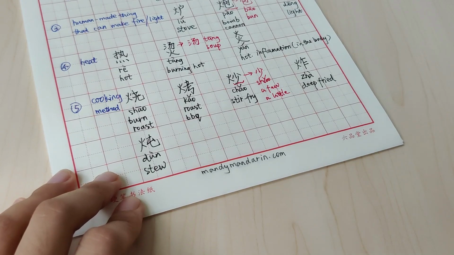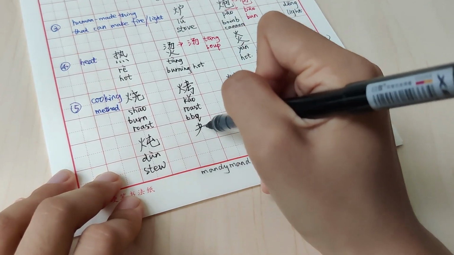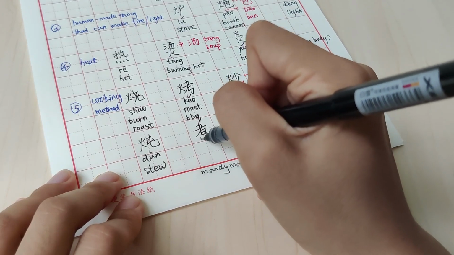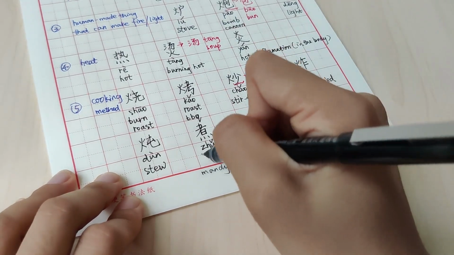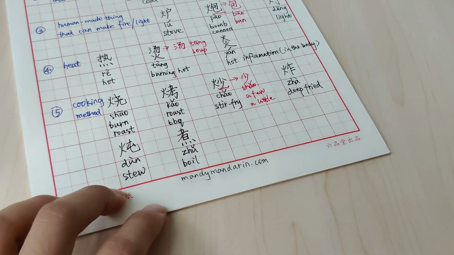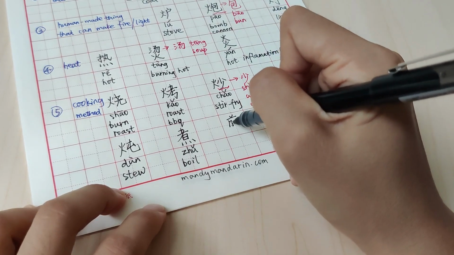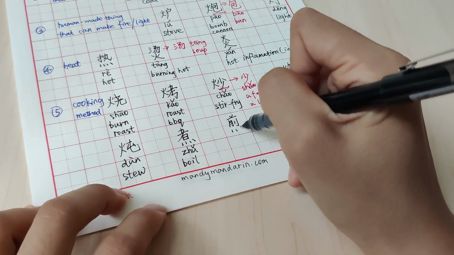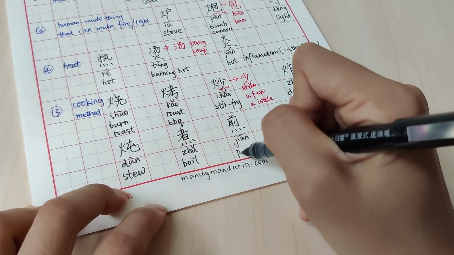The next example, I'm gonna use the second form of the fire radical. That would be 1, 2, 3, 4. This is 煮, which means boiled, like boiled egg, 煮蛋. And the last example I want to introduce here is 1, 2, 3, 4. This is 煎, which means pan fry.